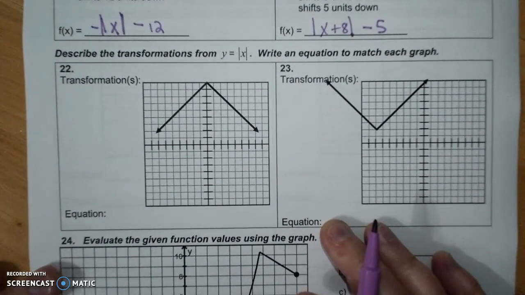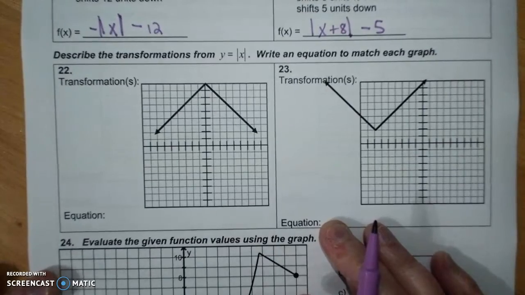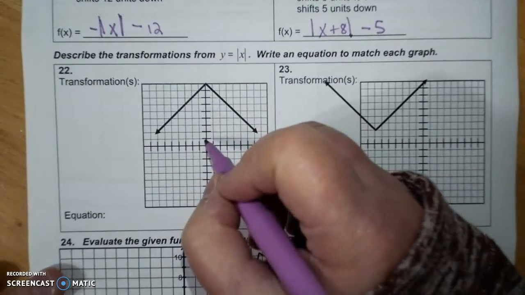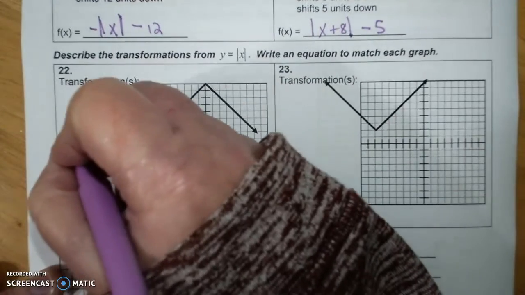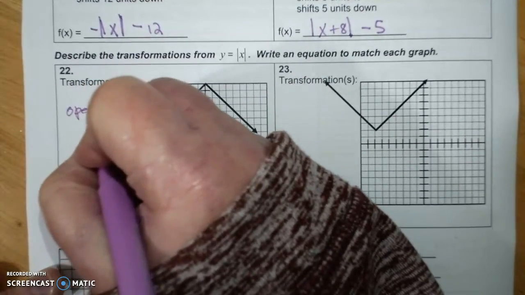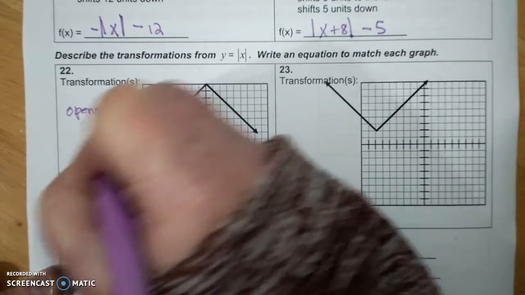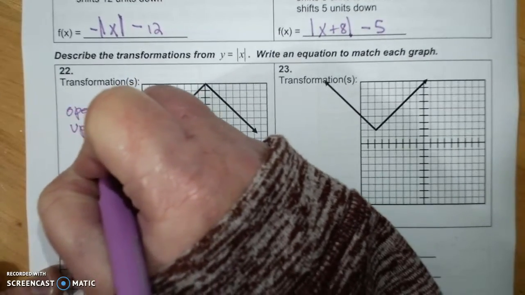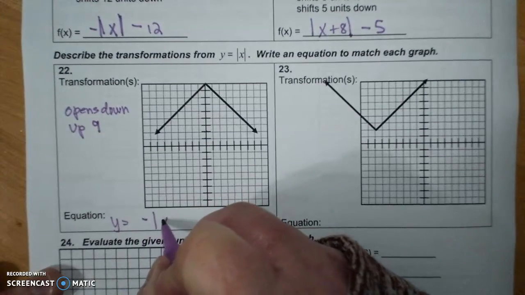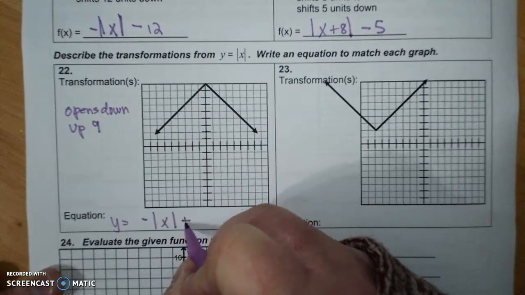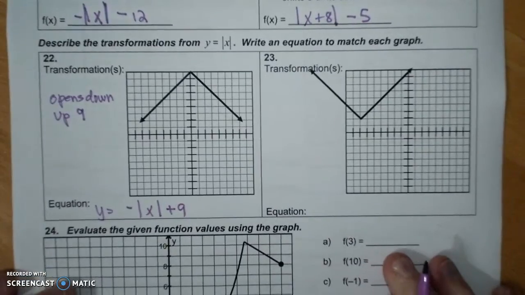Describe the transformation from that. Write an equation to match. 1, 2, 3, 4, 5, 6, 7, 8, 9. Opens down, up 9, y equals negative absolute value of x plus 9.